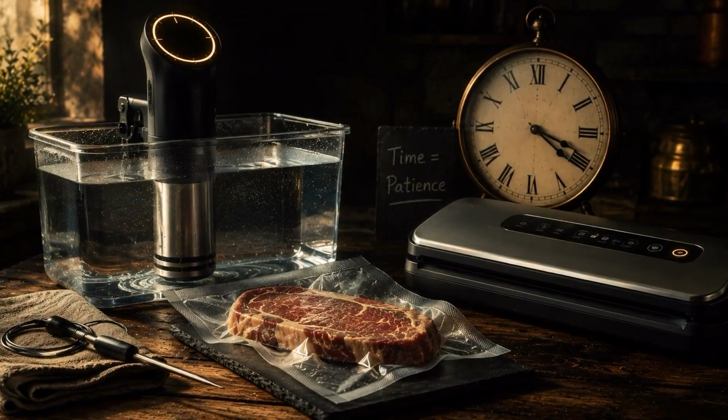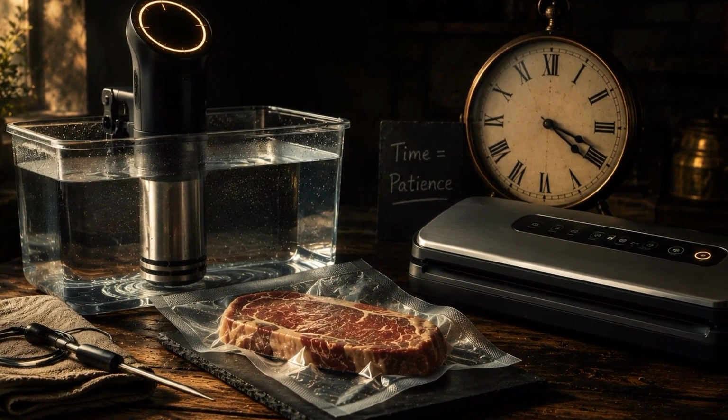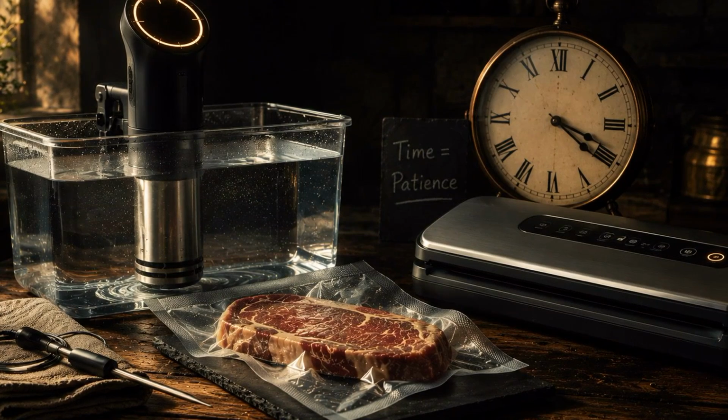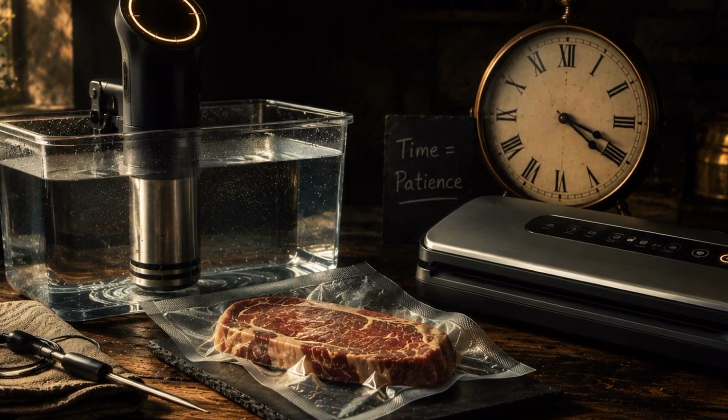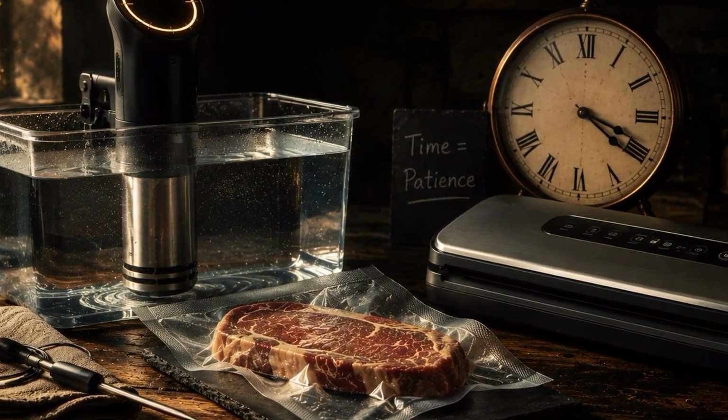But sous-vide isn't free. You need the gear, the bath, the patience. Each step buys you safety, and you pay for it. A pan is cheap and instant. The bath is deliberate and slow. So which do you reach for? That depends entirely on the state.